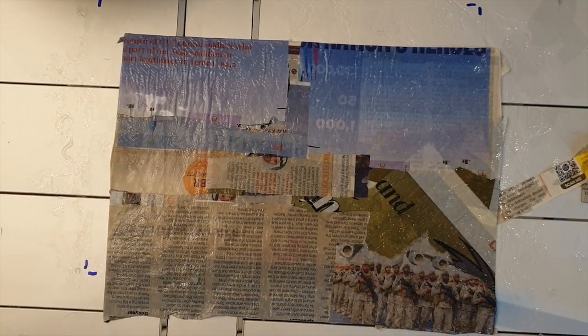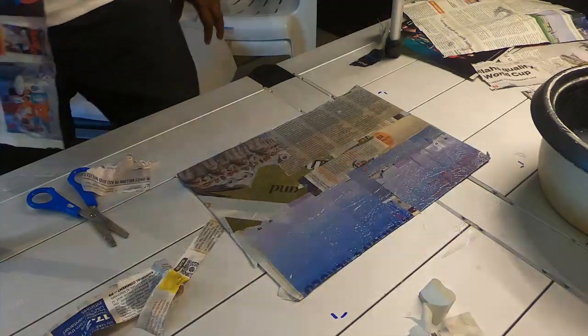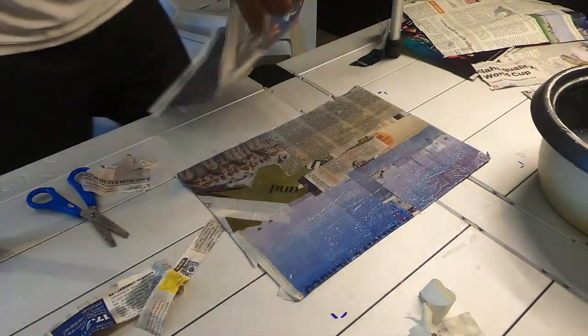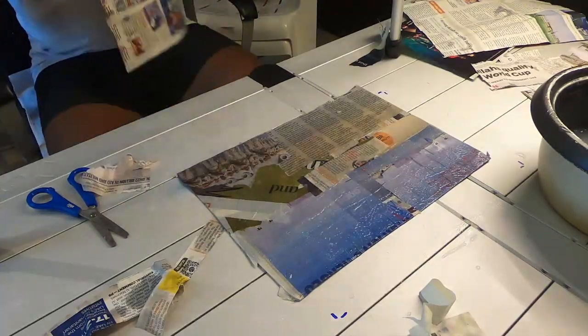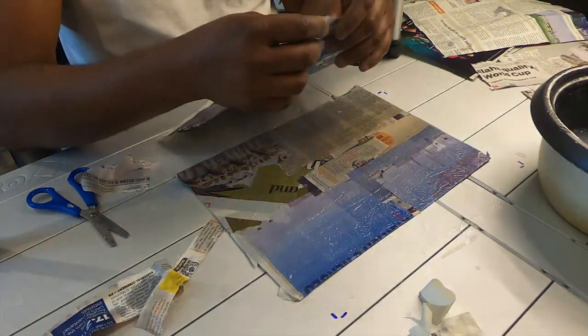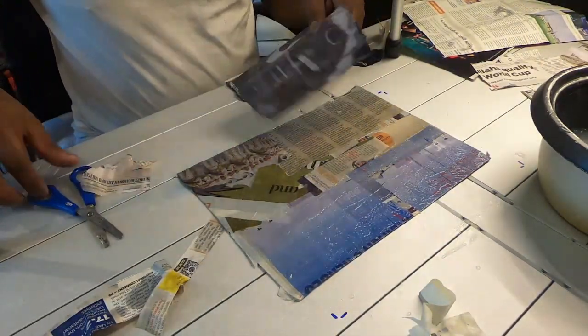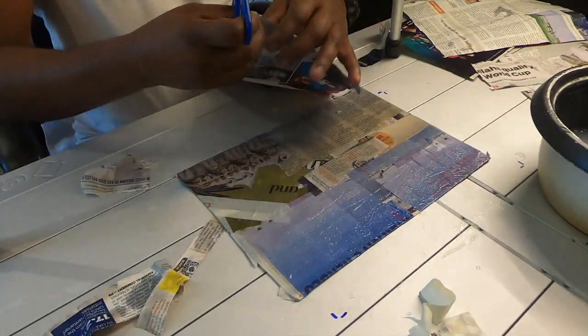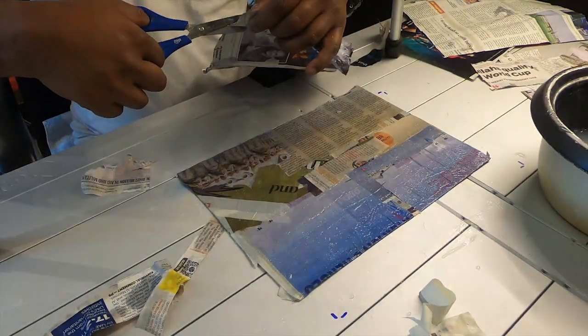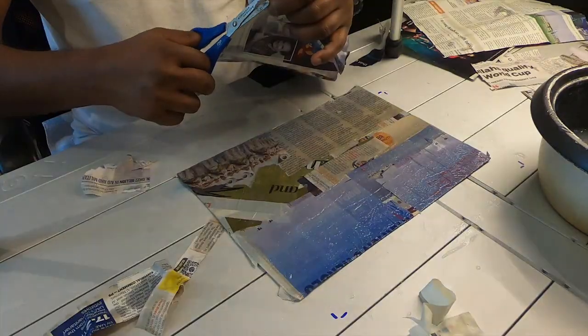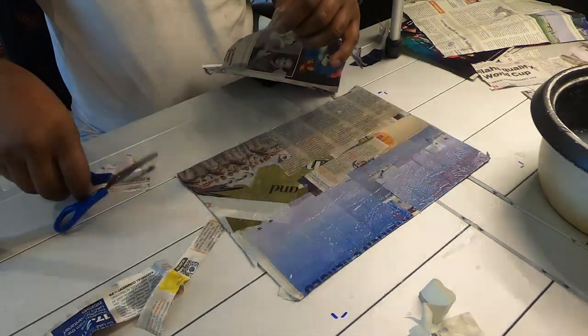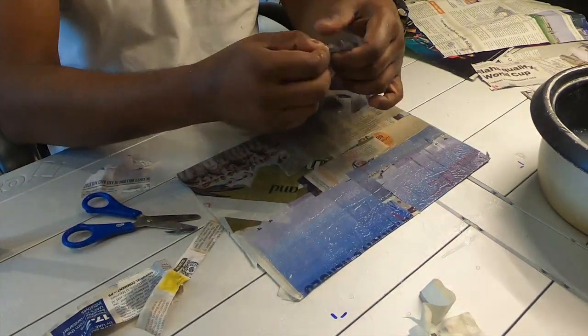So now I'm going to do the rocks on top. Now remember, the rocks in the distance are going to be really small. So first I'm going to stick some shadows for the rock. I think I'm going to rip it out.